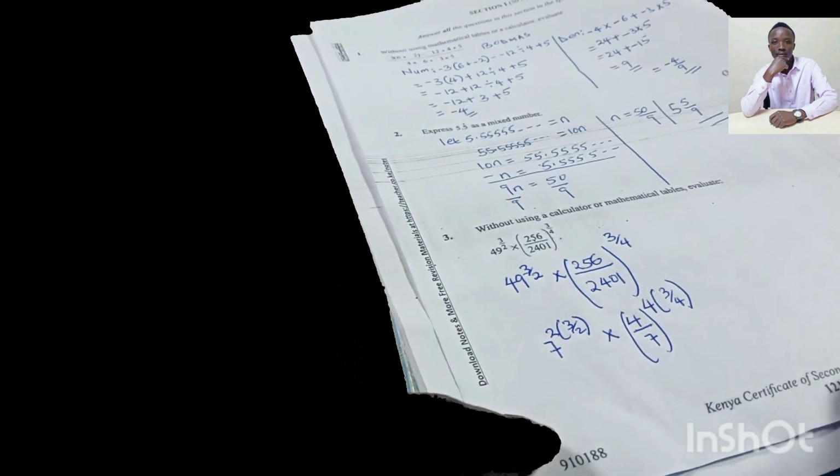By doing that, we simplify 2 by 2, 1 by 1, and we will be left with 7 cubed multiplied by 4 over 7 cubed.